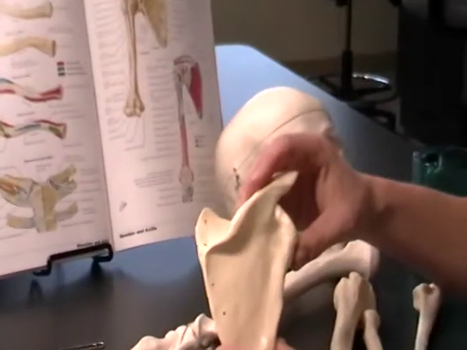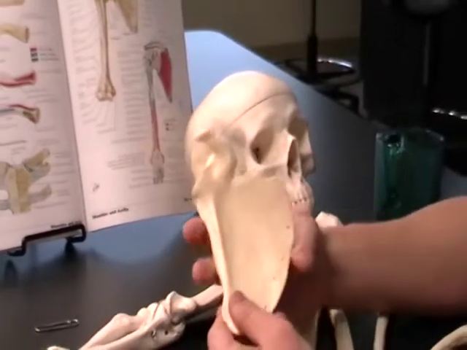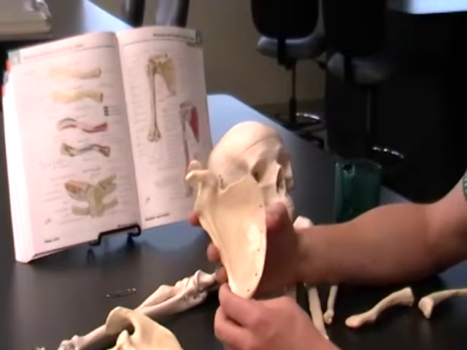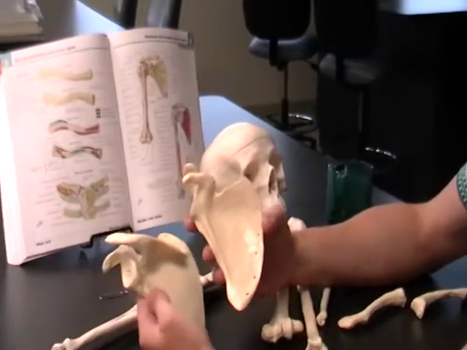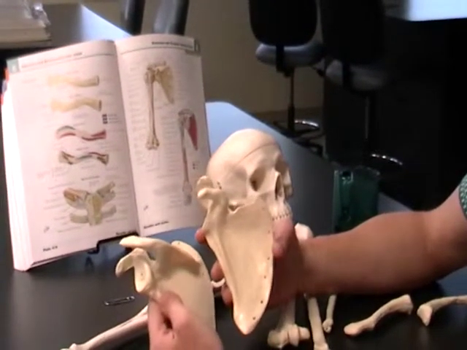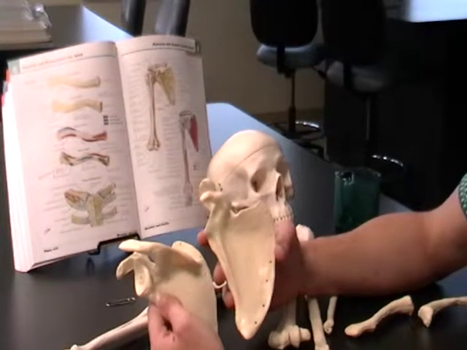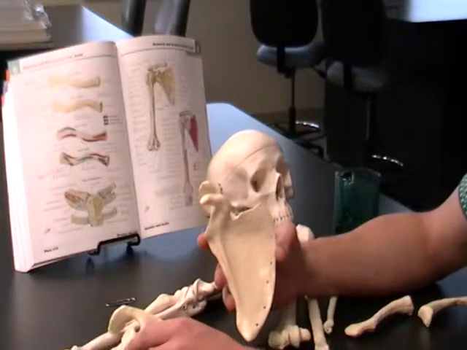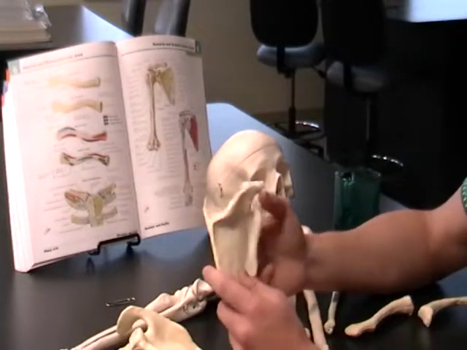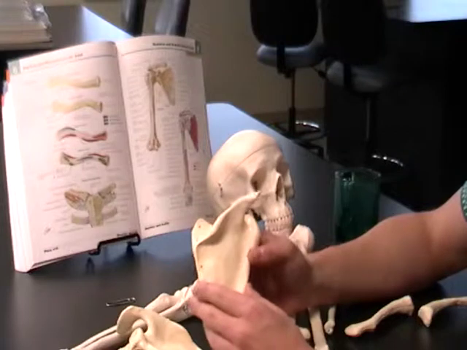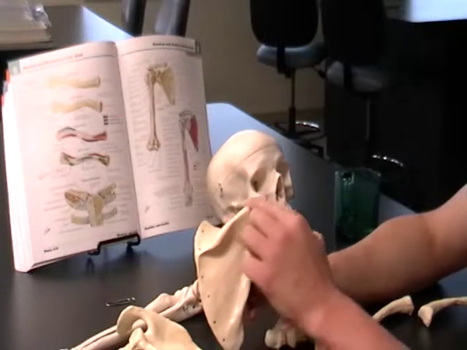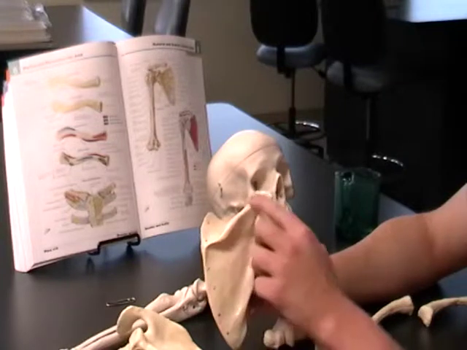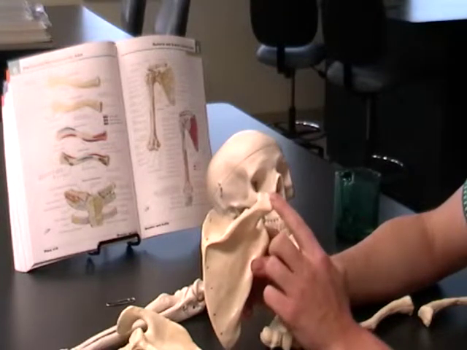Now let's get our bearings straight with this first. I'm looking at this from the anterior view, the front. Now I'm looking at this from the posterior. You can see that there are two distinct landmark differences. Just to avoid any confusion about the views of the scapula, if you can see the full body of the spine and the acromion process, you're looking at it from the back, the posterior side.